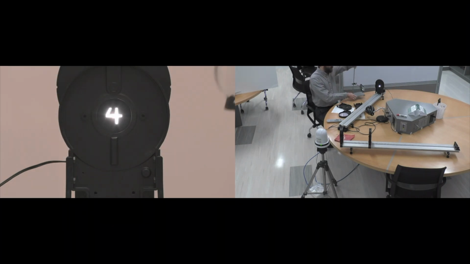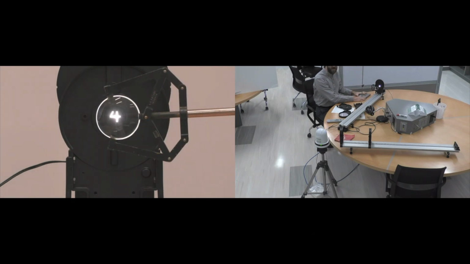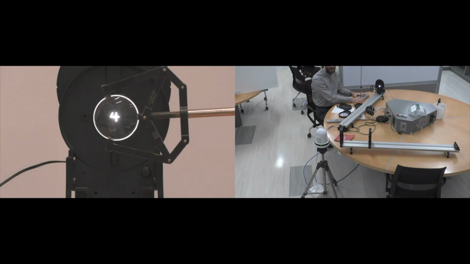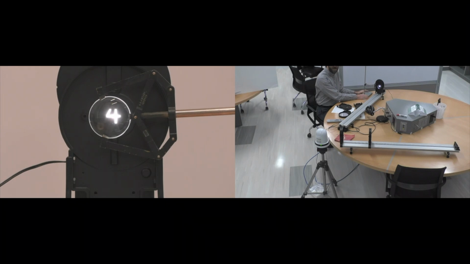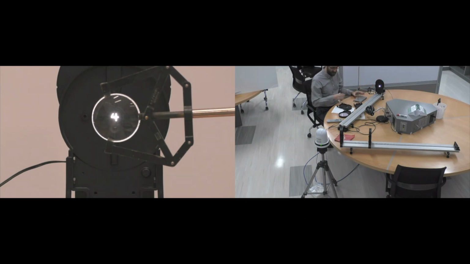So there's the 4 with no lenses. This is a divergent lens that I can insert, and it makes the 4 smaller. And the further away it is, the smaller the effect. Right next to it, not much of an effect, but as I increase my object distance, I end up getting a larger effect of this lens.